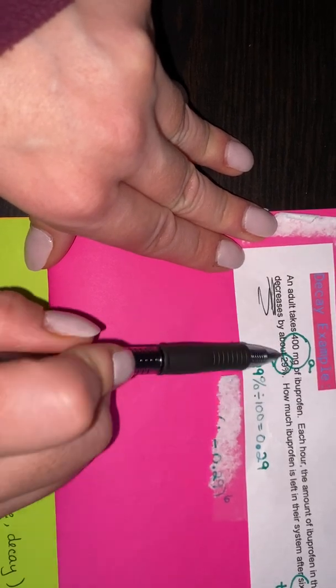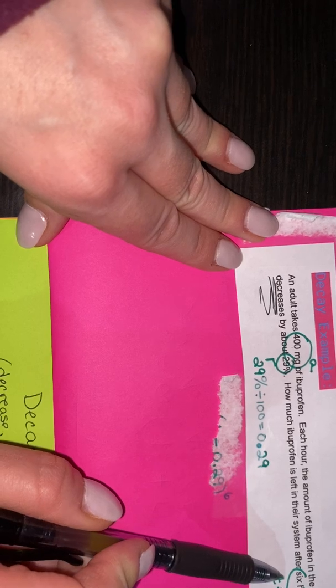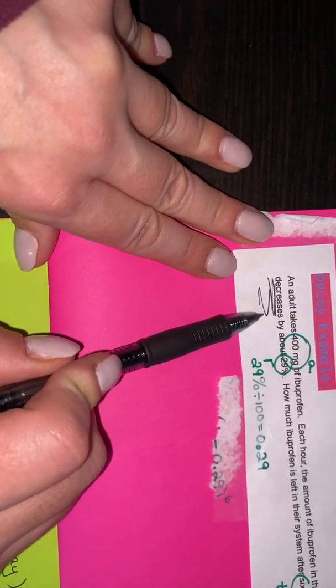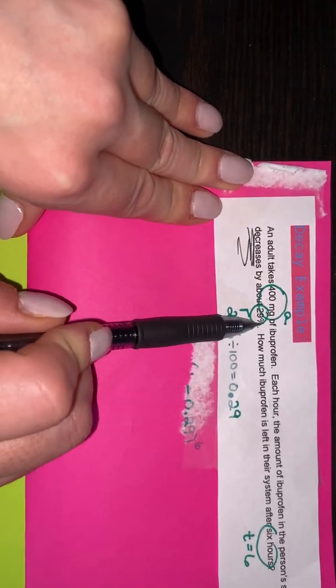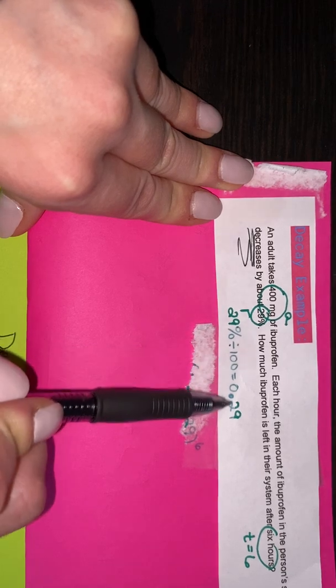So I went through and I labeled. I said, well, that's what we started with. Oh, 6 hours, sorry, 6 months. That doesn't make any sense. And then each hour, it decreases. So we know to use decay. 29%. Well, there's a percent on the end of it. So to get rid of that percent, we have to divide by 100. And that gives us 0.029.